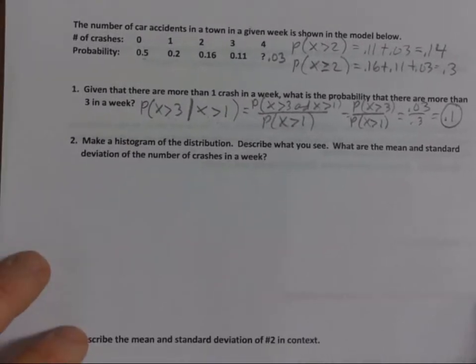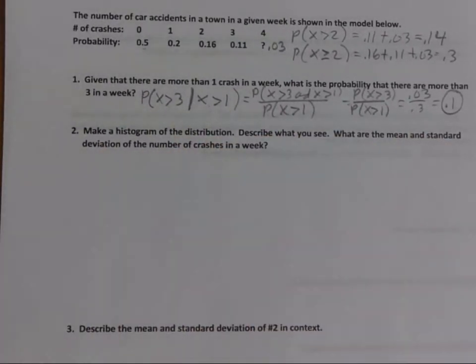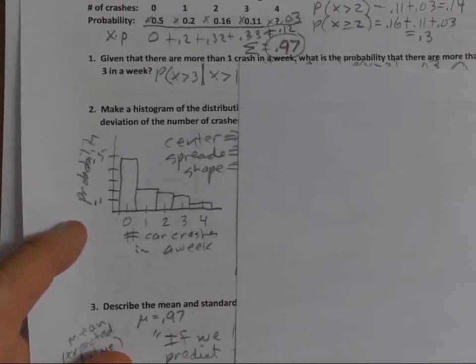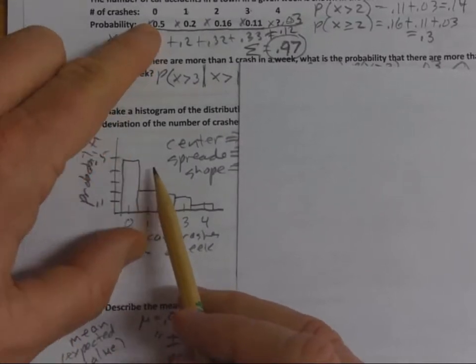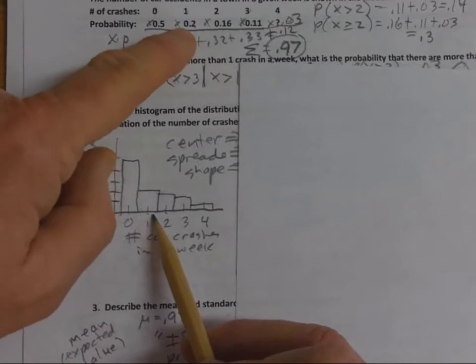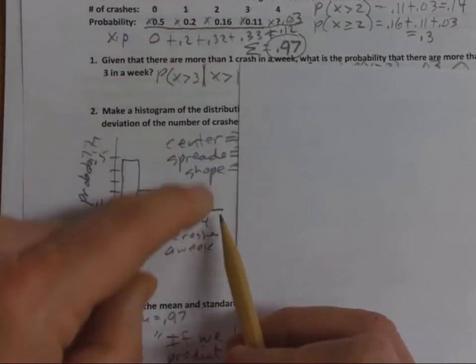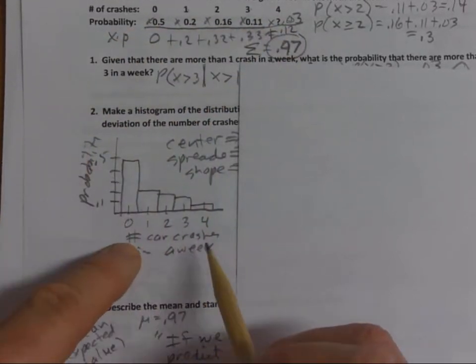Now, to make a histogram, in essence, it would end up looking something like this. You would just draw a bar to each of the percent values. So 0 goes up to 50%, and 1 goes up to 20%, and 2 goes up to 16%, 3 to 11. And so you just put bars to whatever their probability is. Make sure to label and scale your axis.